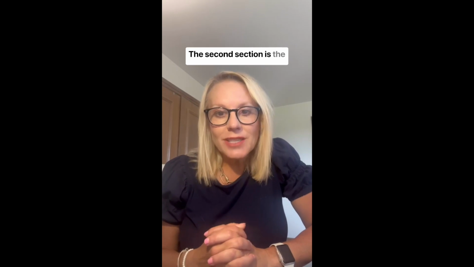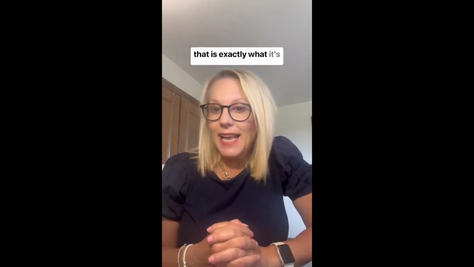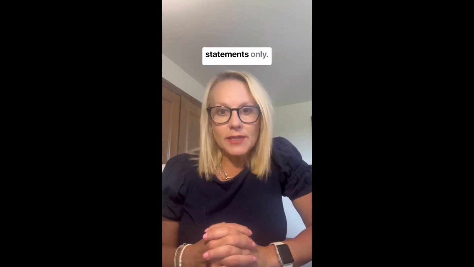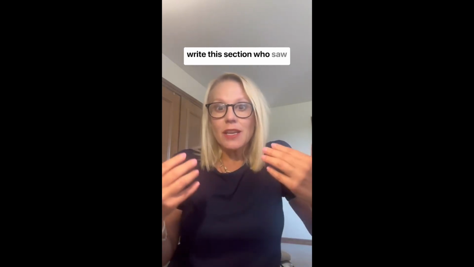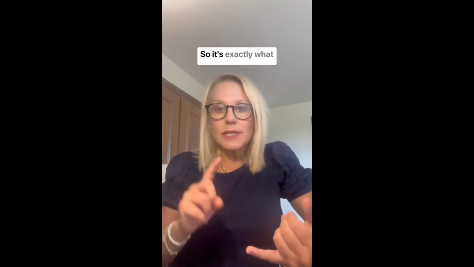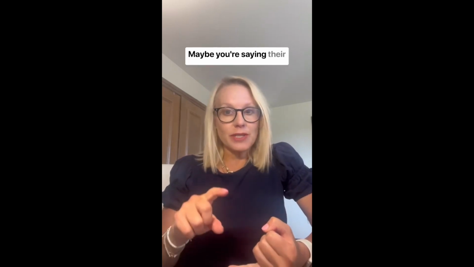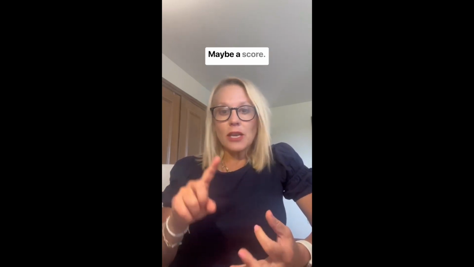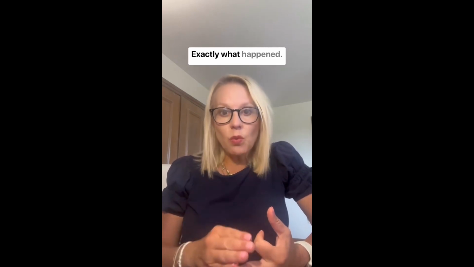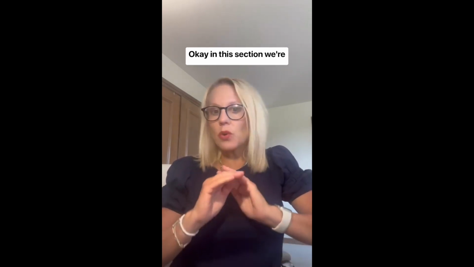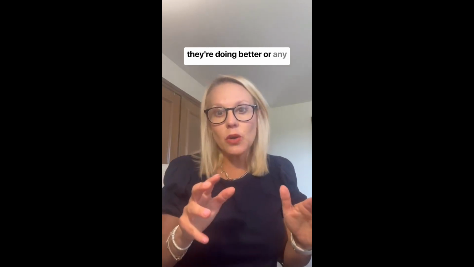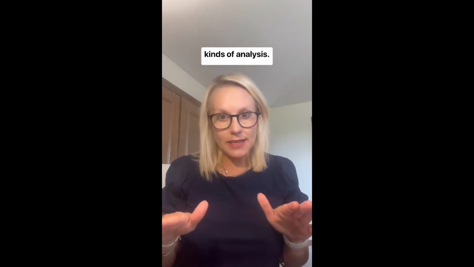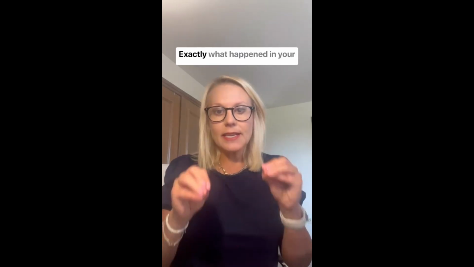The second section is the objective section. That is exactly what it's supposed to be, objective statements only. So technically anybody could write this section who saw your session. So it's exactly what happened. Maybe you're stating their accuracy, maybe a score, exactly what happened. In this section, we're not putting anything like they're making progress or they're doing better or any kind of analysis. It's only the facts, exactly what happened in your session.